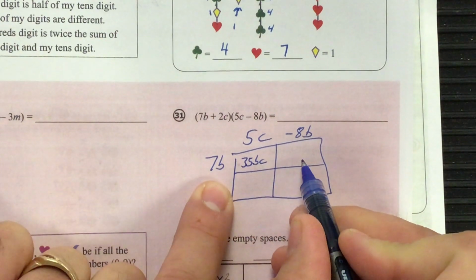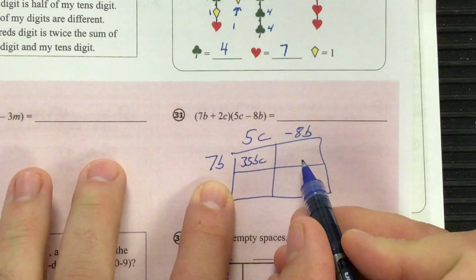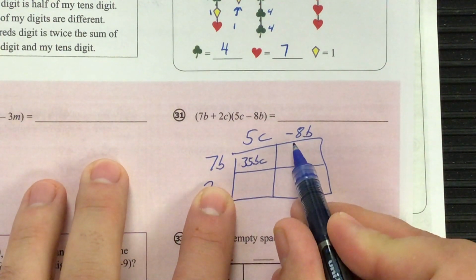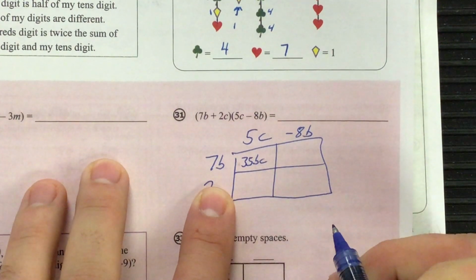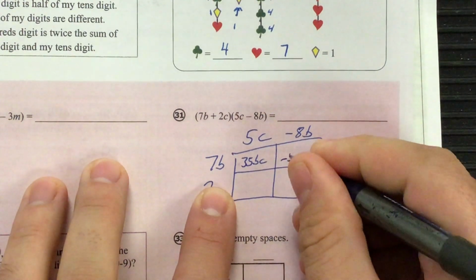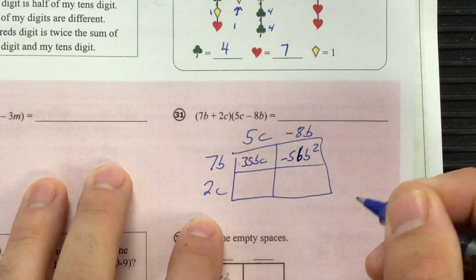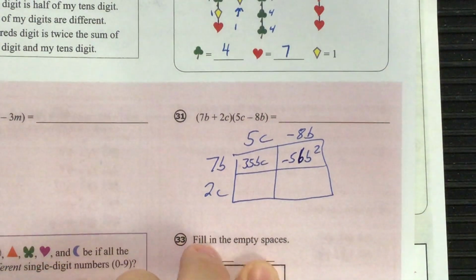Top right: 7B times negative 8B. So 8 times 7 with a negative. Negative 56. And B times B? B squared.